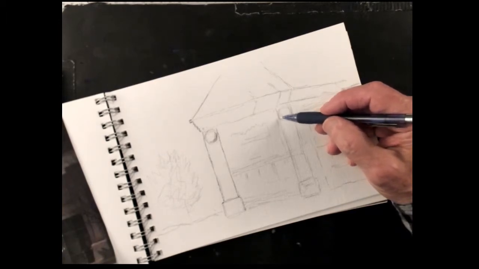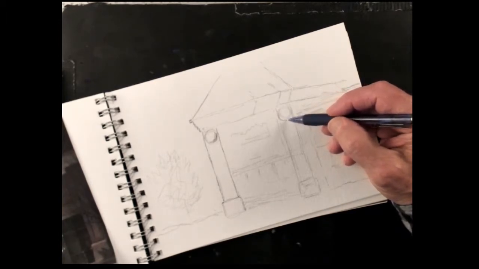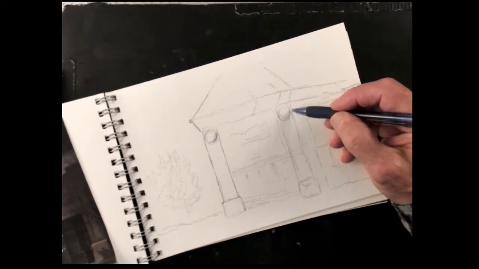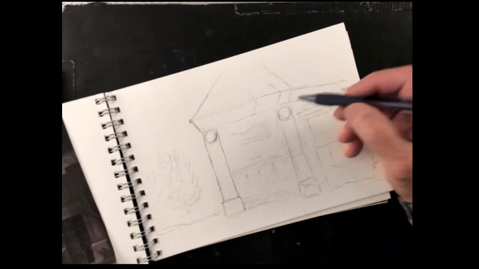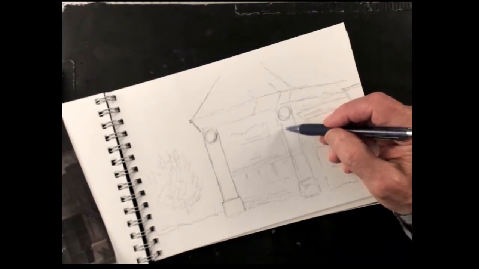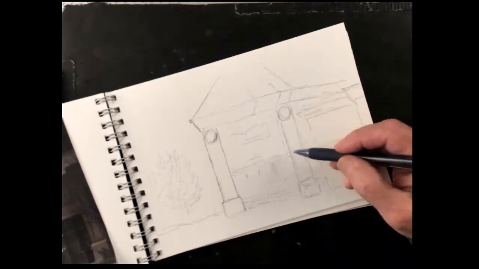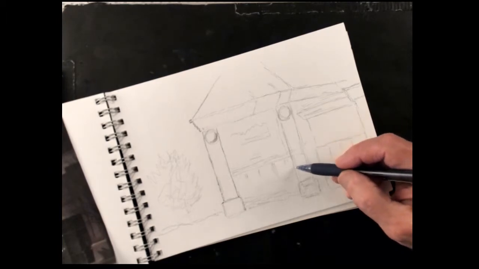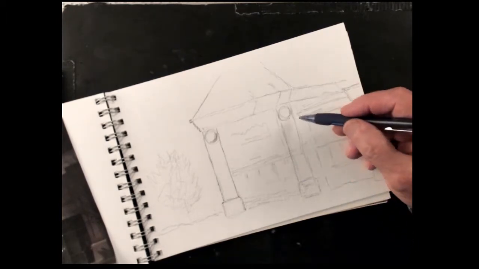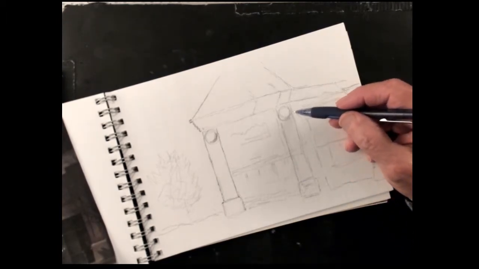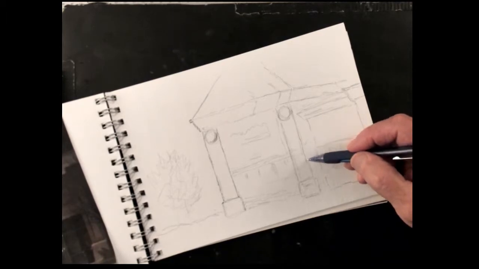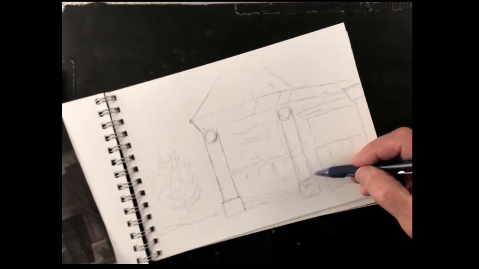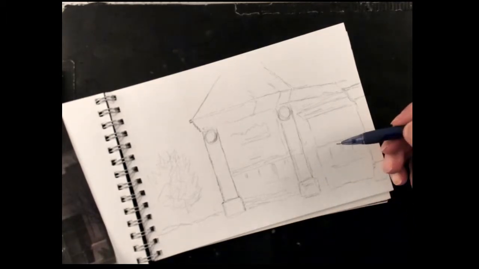With all these straight edges, I like the fact that once in a while I have a curved edge, which is this curved edge right here, in combination with the straight edges. And on this side over here, there's another wonderful shadow cast on the side of the building.